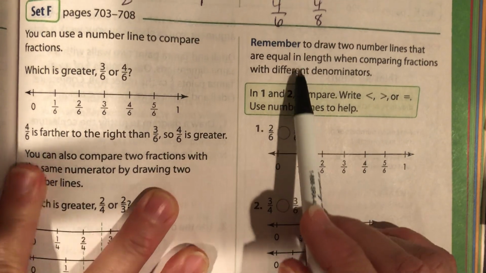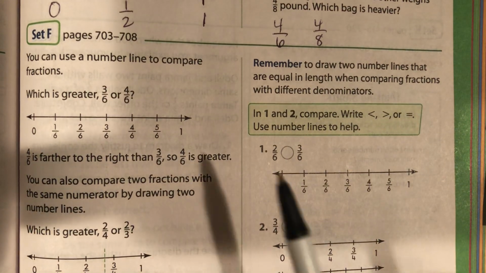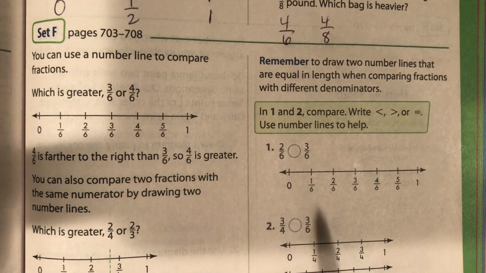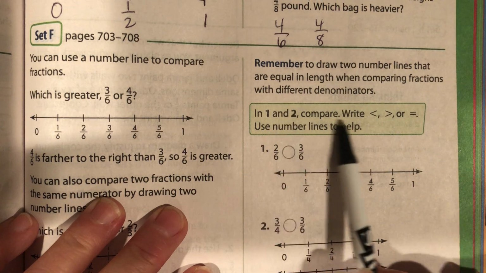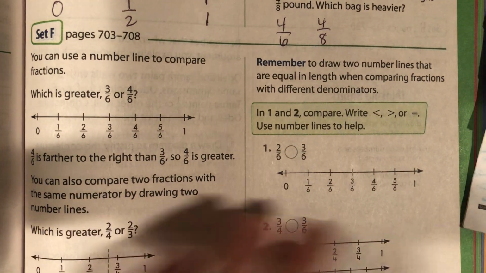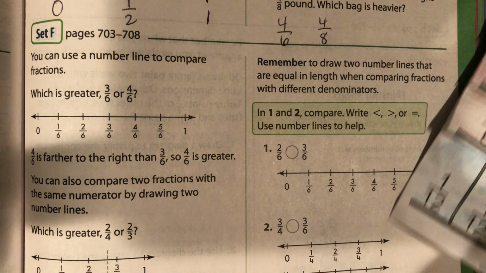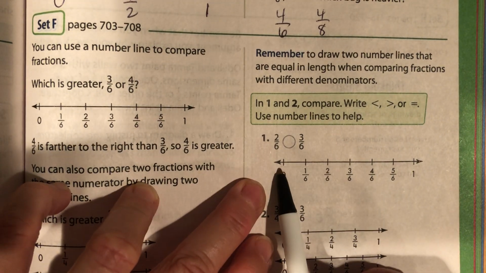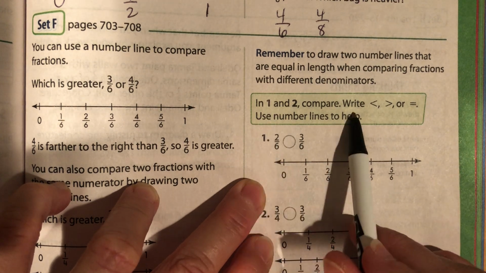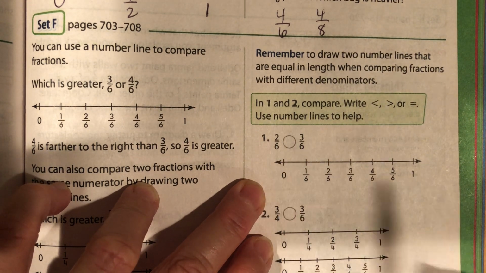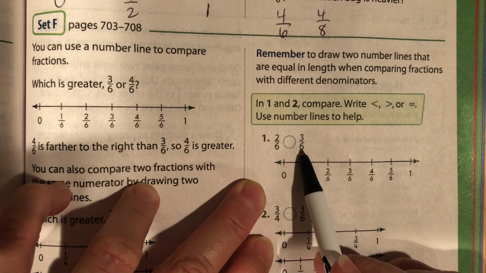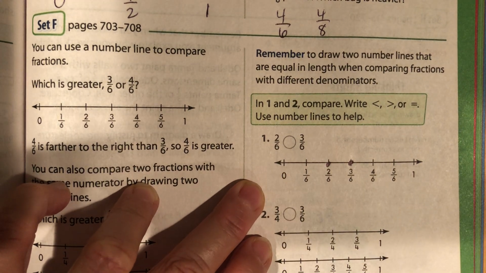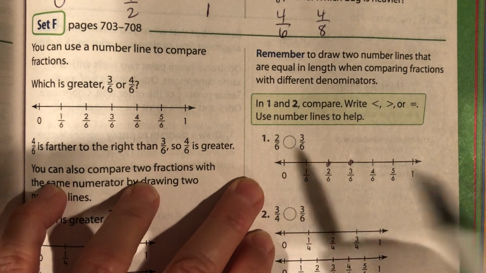All right. Draw two number lines that are equal in length when comparing fractions with different denominators. Okay, looks like they've drawn the number lines for us here. So we have 2/6 compared to 3/6. So here's 2/6 and here's 3/6. Which one is greater, right? You're doing greater than, less than, or equal in there.